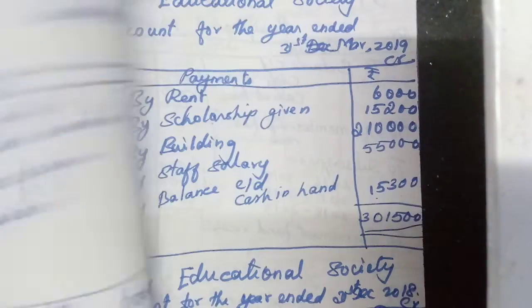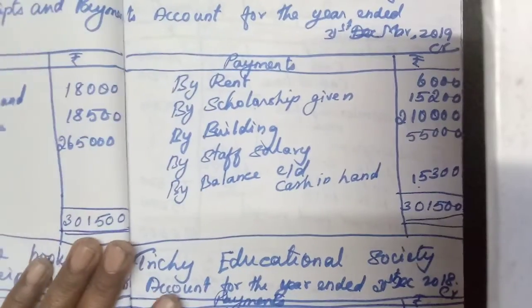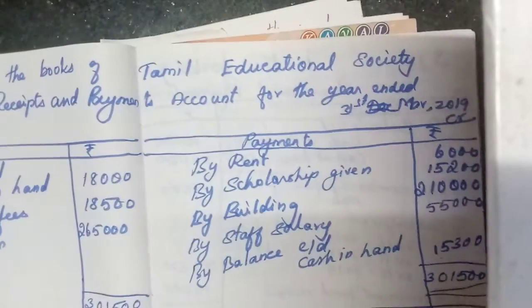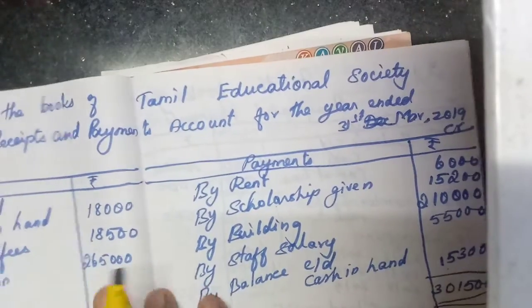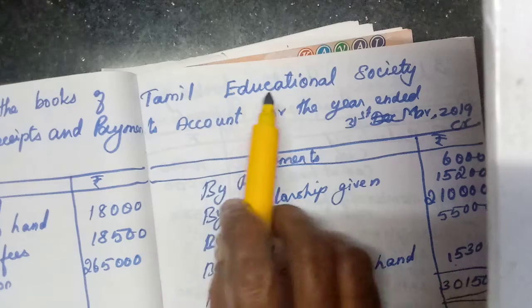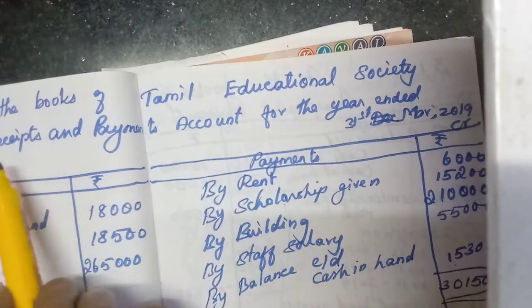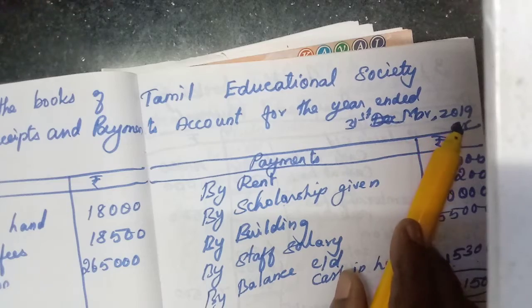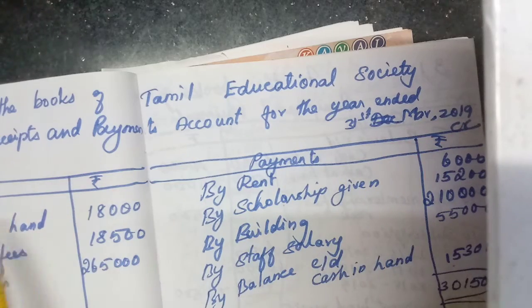We will see the first problem. Okay, see, first exercise they have given in the books of, we are to write the heading. Okay, in the books of Tamil Educational Society, receipts and payments account for the year ended 31st March 2019. This I have told you many times.